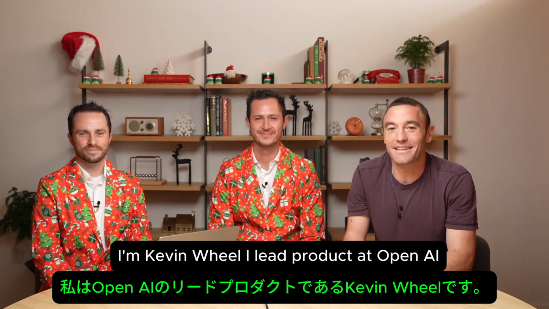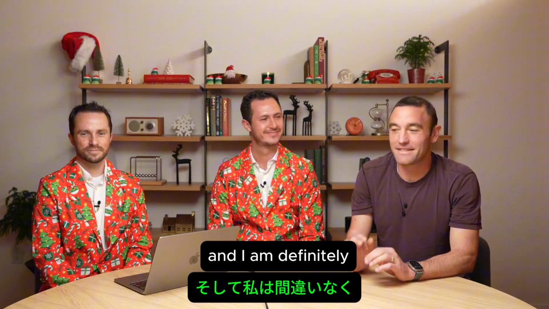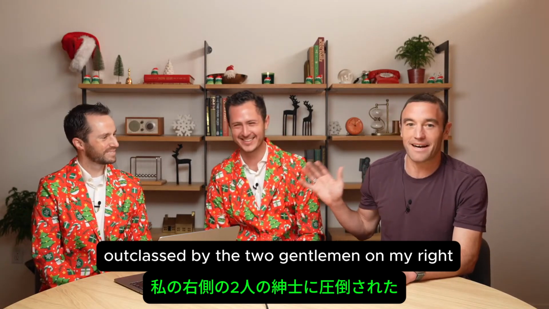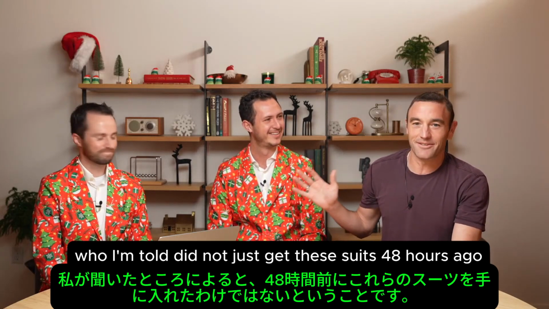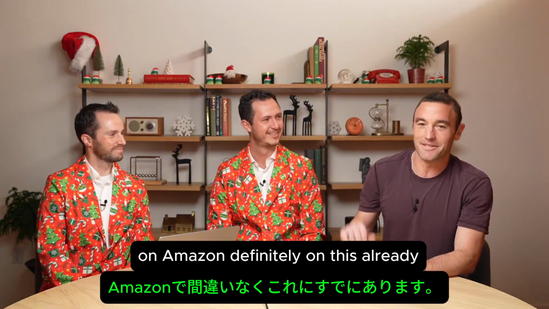I'm Kevin Weil, I lead product at OpenAI, and I am definitely outclassed by the two gentlemen on my right, who I'm told did not just get these suits 48 hours ago on Amazon. Definitely own this already, 100%, yeah.